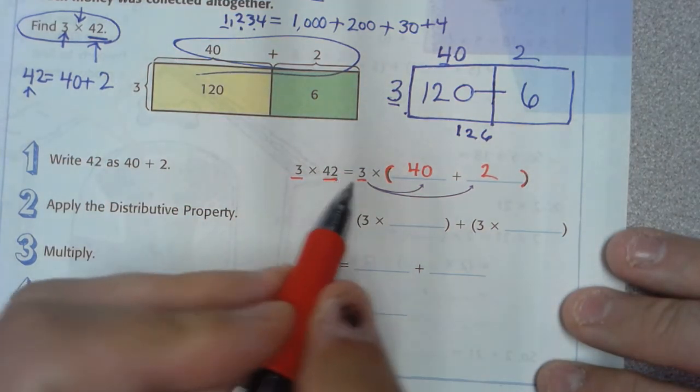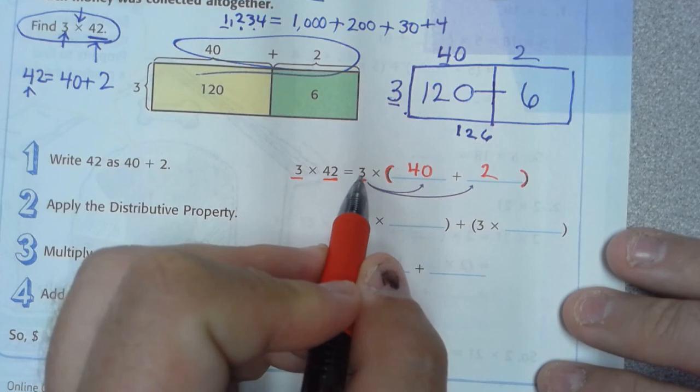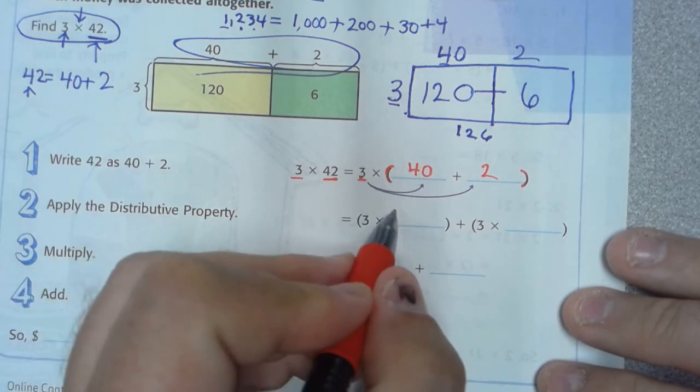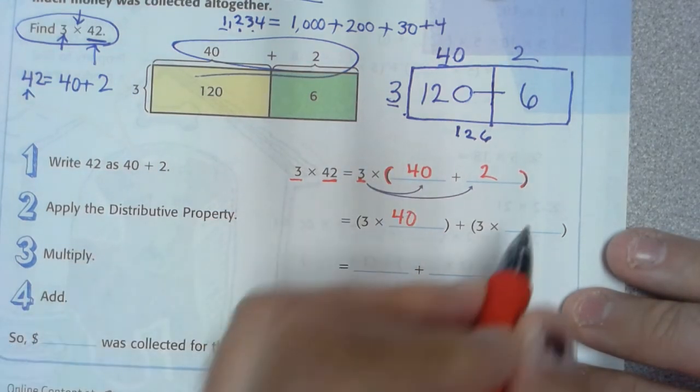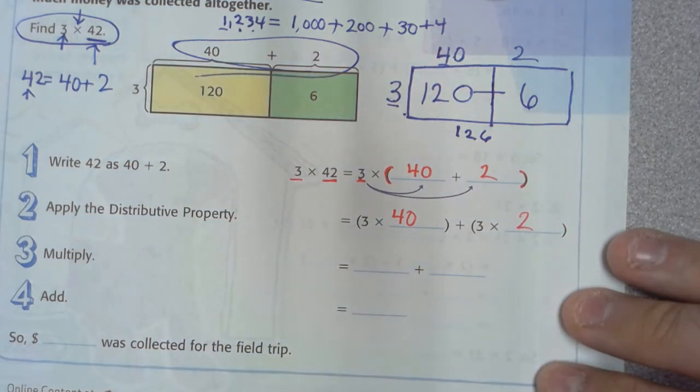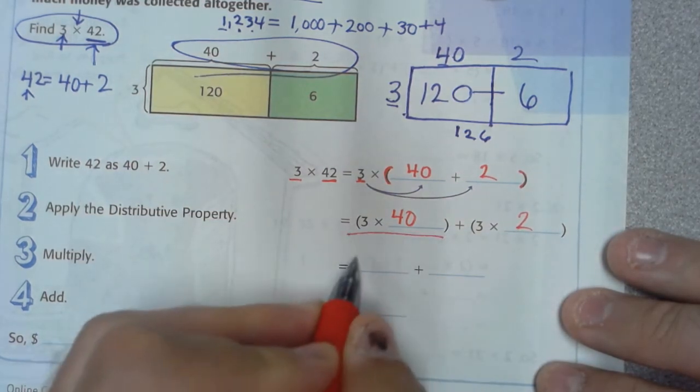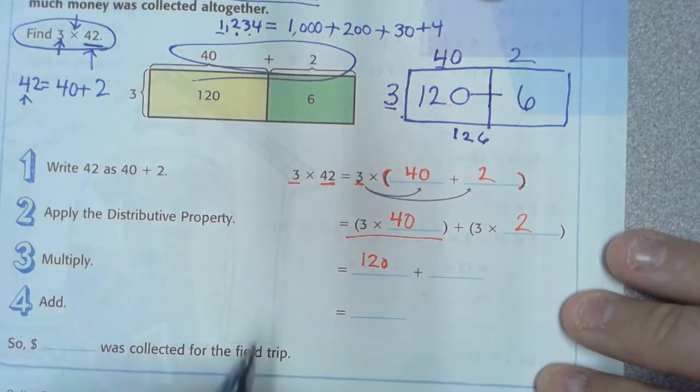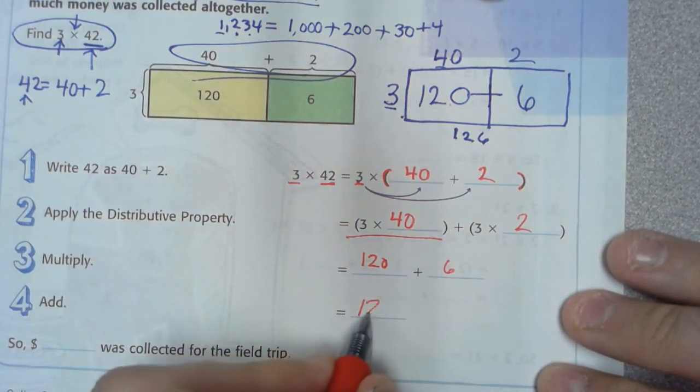Now what they're doing is they're distributing. You have to take this 3 and multiply it by the 40. So you take this and put a 40 here, and you take this and put a 2 there. And then you get 120 right here, like we did up there. You get a 6 right here, and then we finish it off with 126.